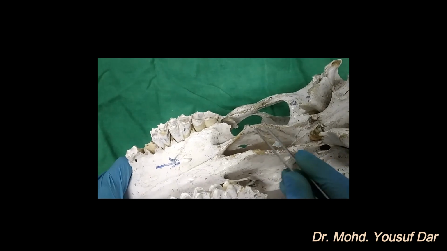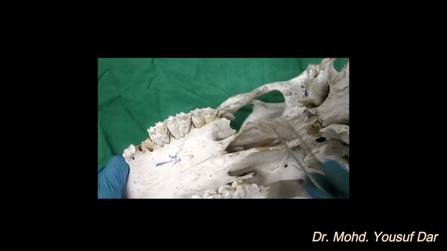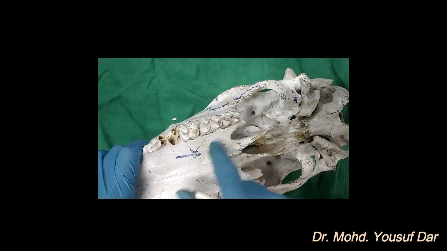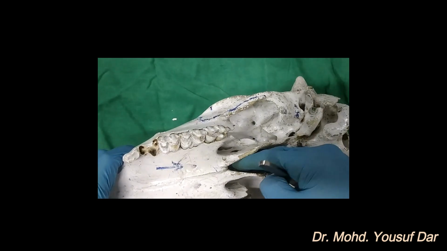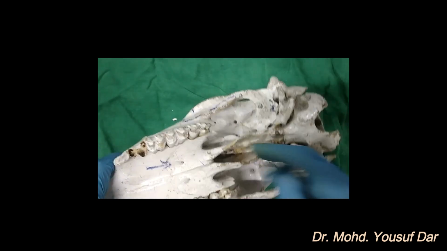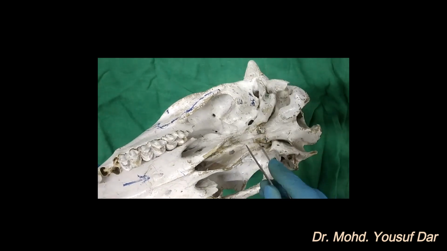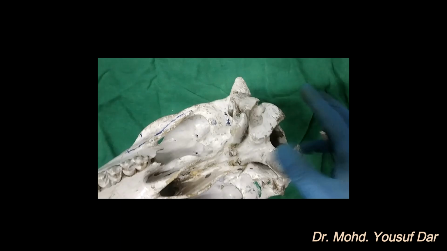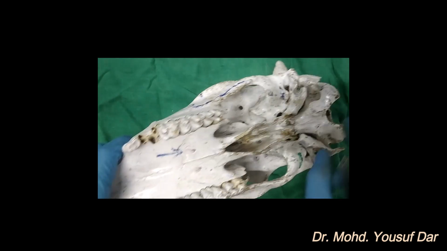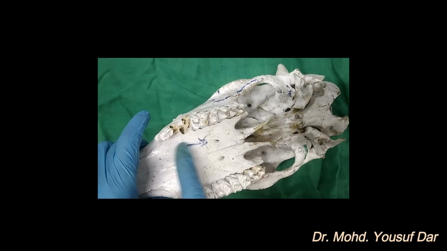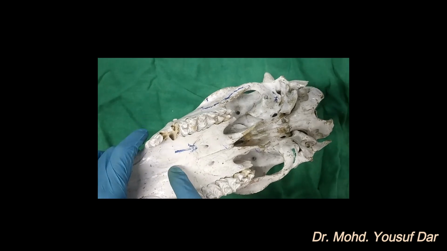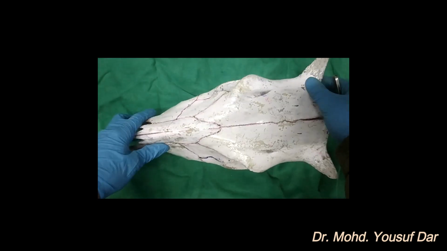Now you can see this is the pterygoid bone. This is the palatine bone. The bone in the middle here is the vomer bone. This one is the sphenoid, which includes the pre and post sphenoid. This one is the occipital bone, and this is part of the maxilla. We will see from this side.